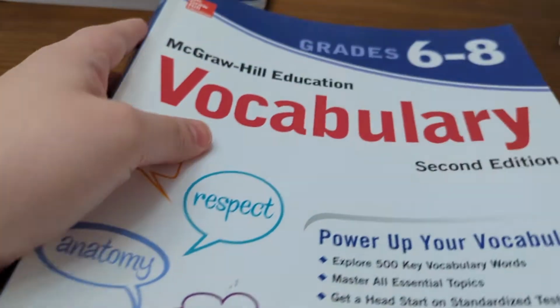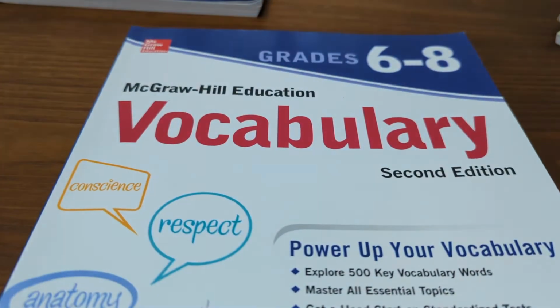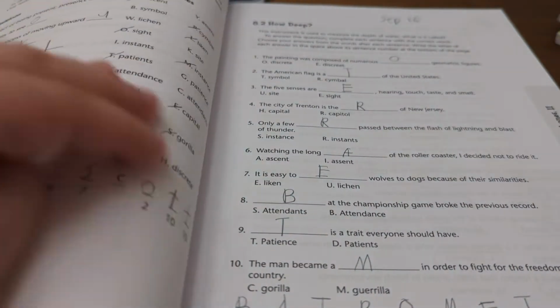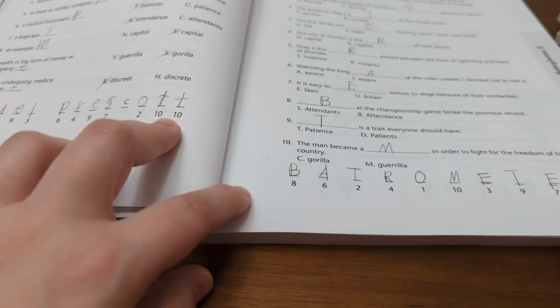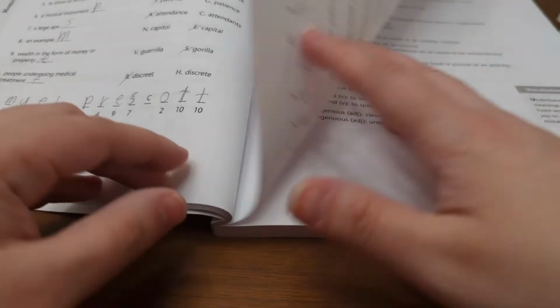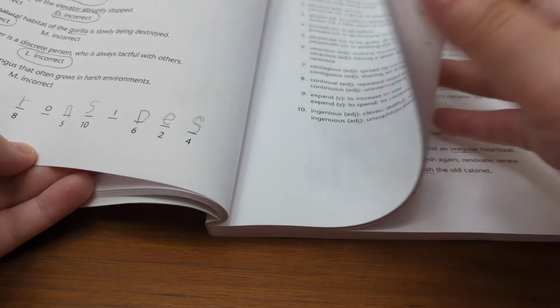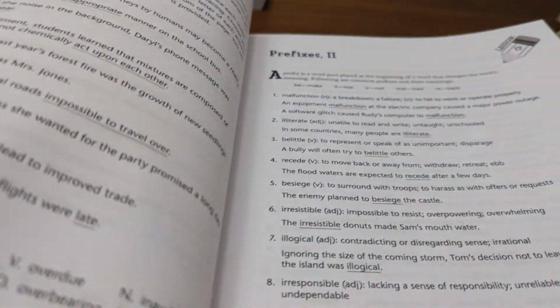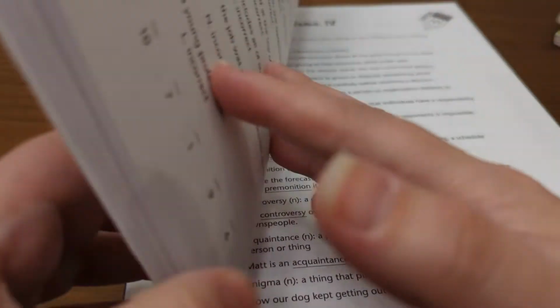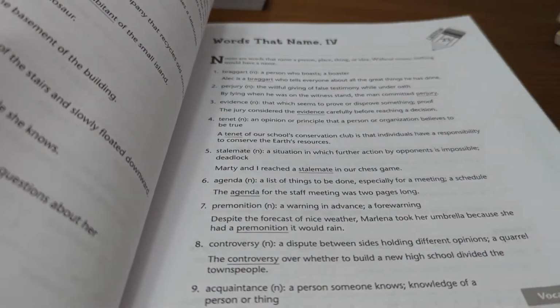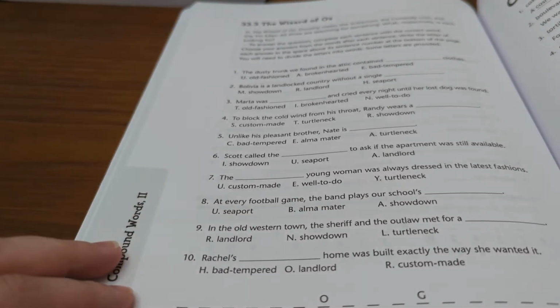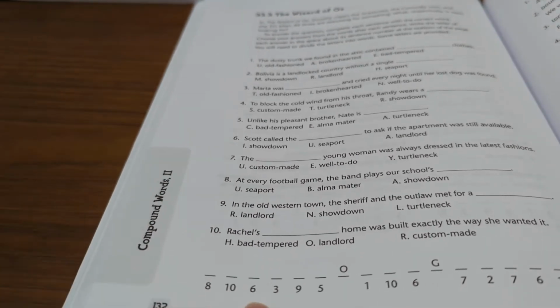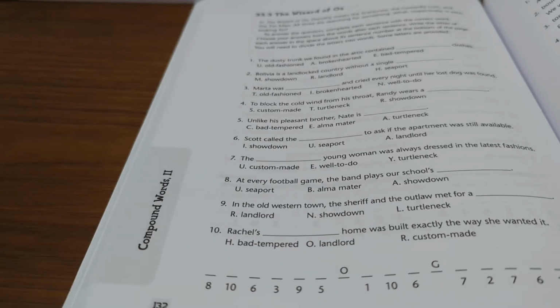He does vocabulary, grades 6 through 8. And there's typically a word down here that he has to be able to spell out. So this is what he will use for the whole year. He may get this done. There's Wizard of Oz. I think he has to figure out, like a little puzzle.